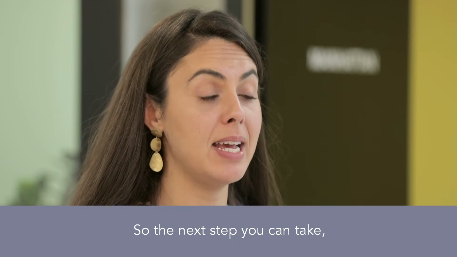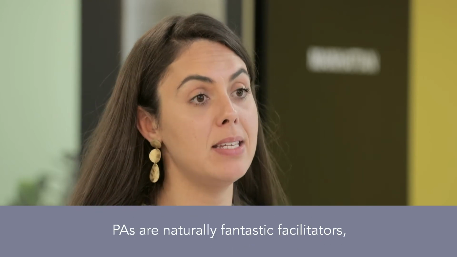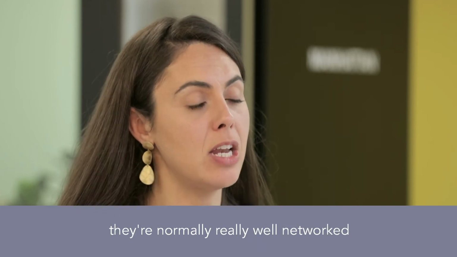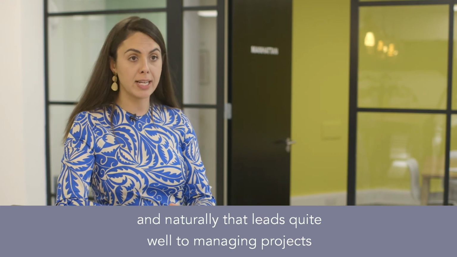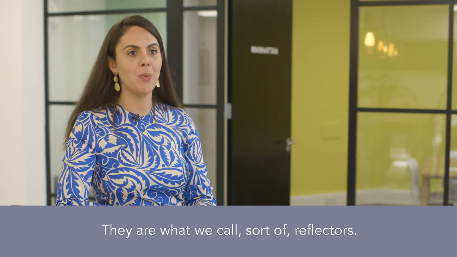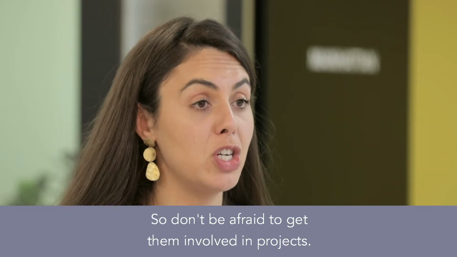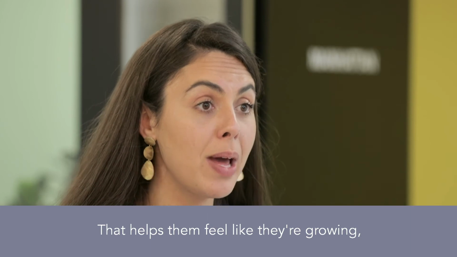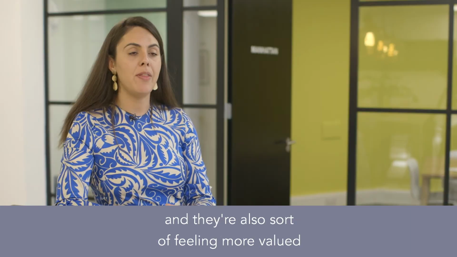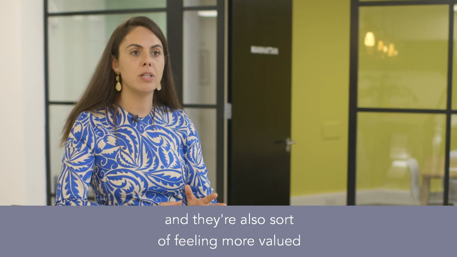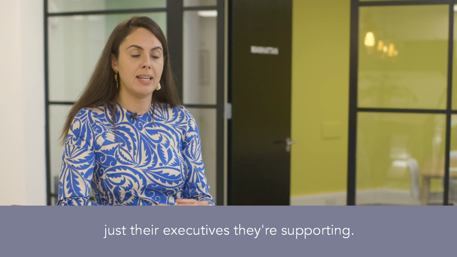So the next step you can take, number 6, is all about getting PAs involved in projects. PAs are naturally fantastic facilitators. They're normally really well networked, and naturally that leads quite well to managing projects from start to finish. They are what we call sort of reflectors. They can see things through. So don't be afraid to get them involved in projects. That helps them feel like they're growing, they're getting access to the business's growth, and they're also feeling more valued and part of the wider business, rather than just their executives they're supporting.